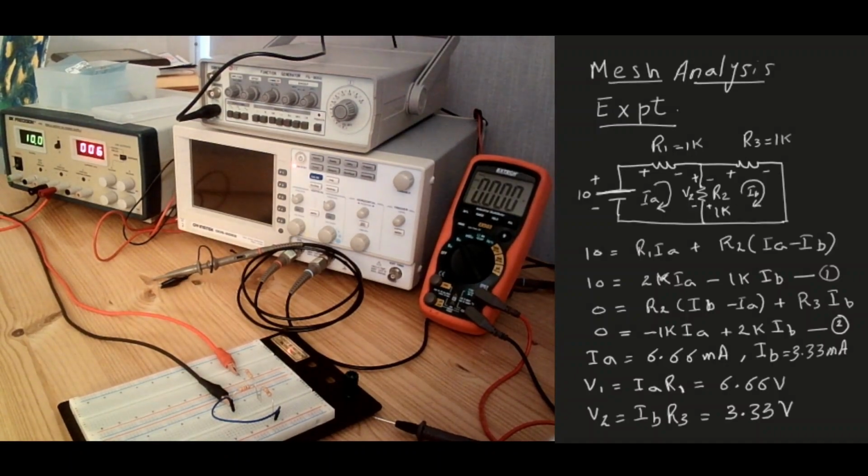In this video, we will show an experimental demonstration of mesh analysis. To demonstrate the correctness of the results that we obtained from mesh analysis, we will construct this simple circuit with two different meshes, and the mesh currents are IA and IB. To keep things simple, I have chosen three different resistors, R1, R2, and R3, but all of them are 1 kilo ohm, which means they are 1000 ohms resistance.